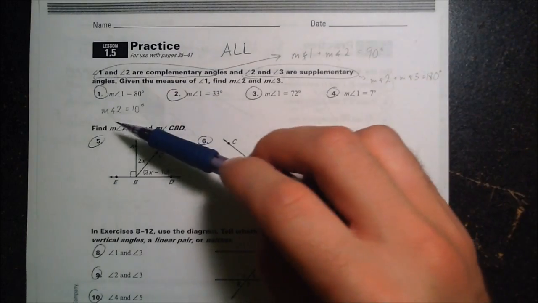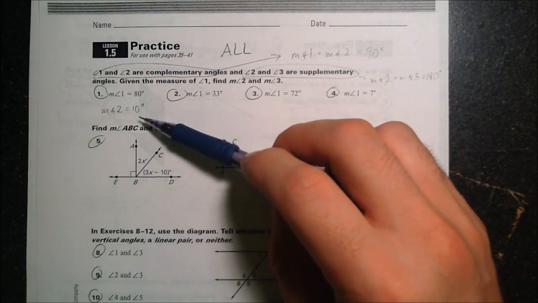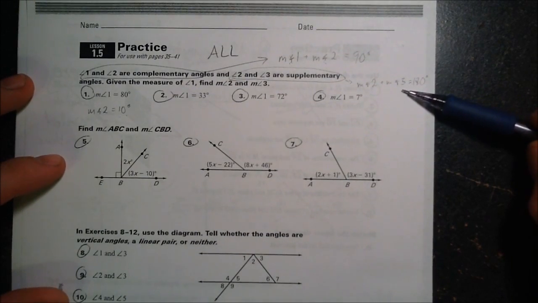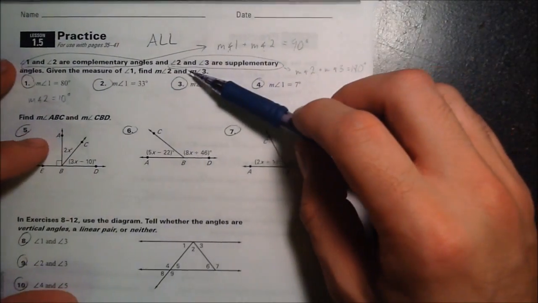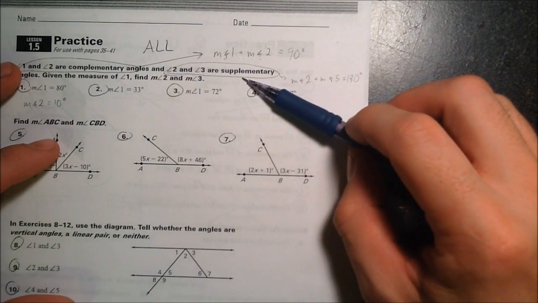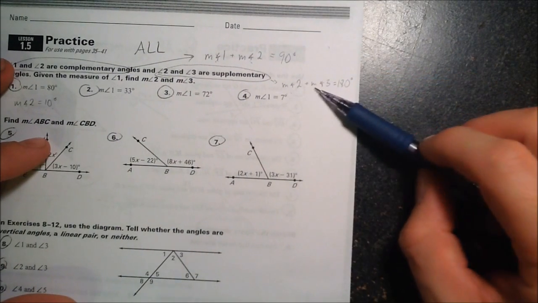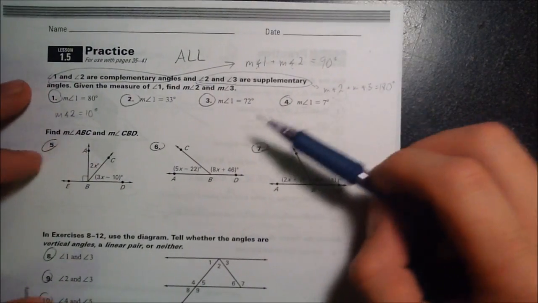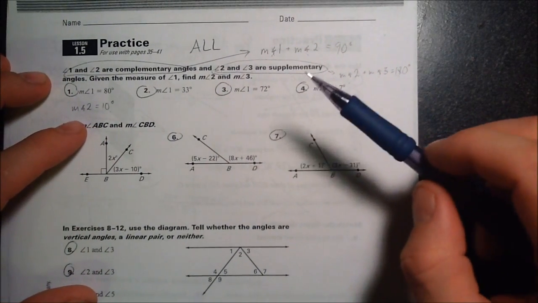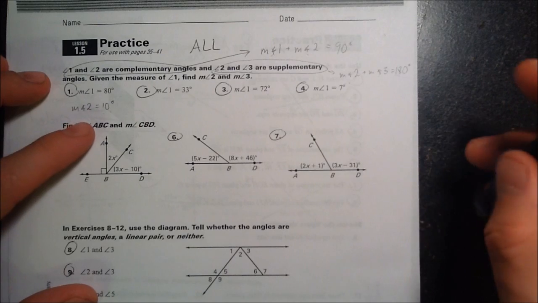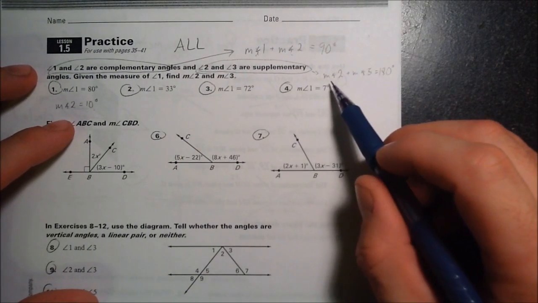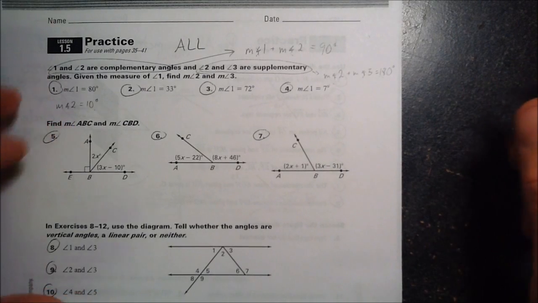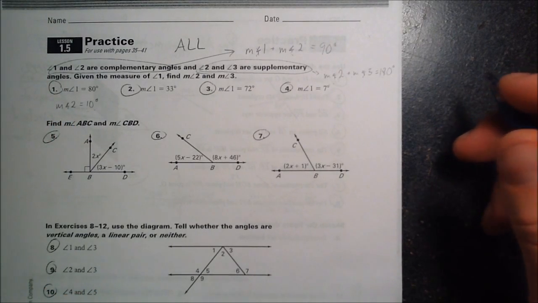Then, knowing the measure of angle 2, we're going to use that piece of information to help us figure out what the measure of angle 3 is. I know that angle 2 and angle 3 are supplementary. Therefore, the measure of angle 2 plus the measure of angle 3 is equal to 180. So take what you just solved for angle 2: the measure of angle 2 is equal to 10 degrees.